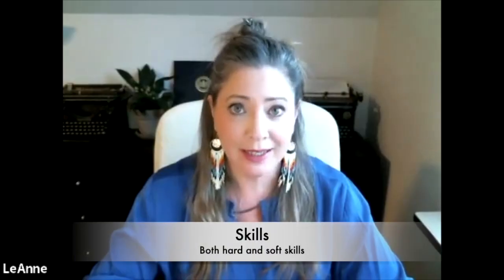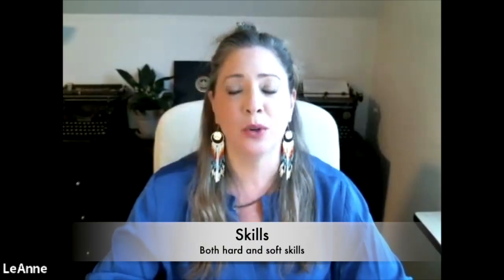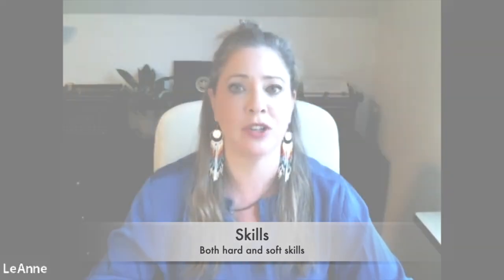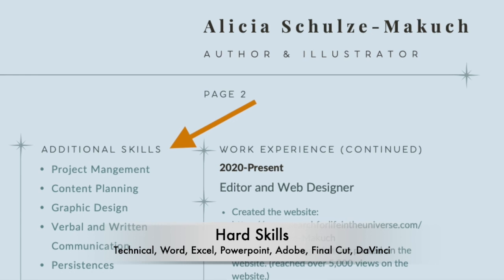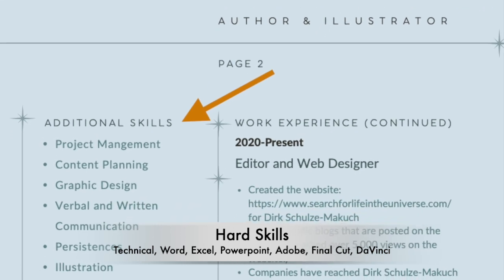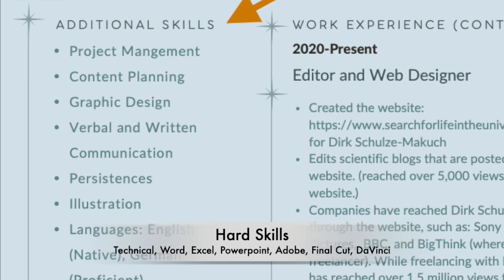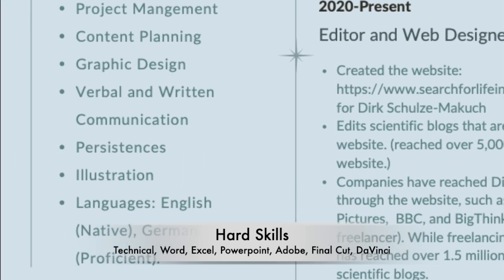The next section is skills. So you want to include both hard and soft skills in this section. Hard skills are technical, so your technical proficiency in, for example, Microsoft Office, Word, or Excel, or PowerPoint, Adobe Creative Suite. You also want to include language skills, data analysis, or marketing abilities, or graphic design.